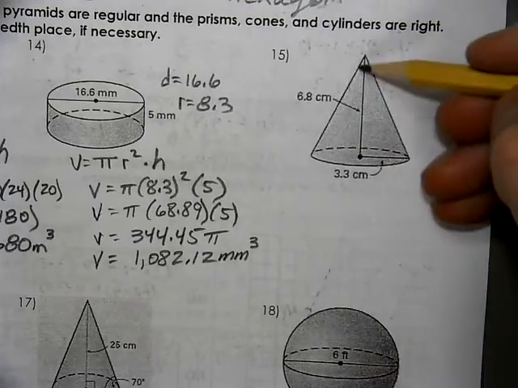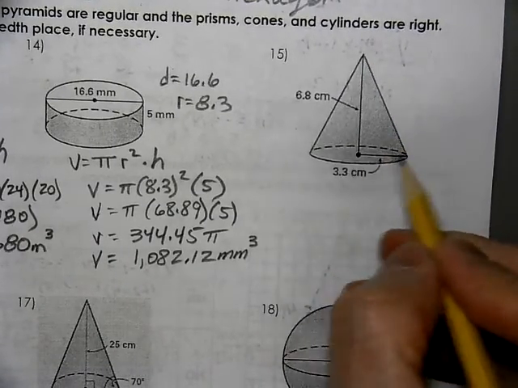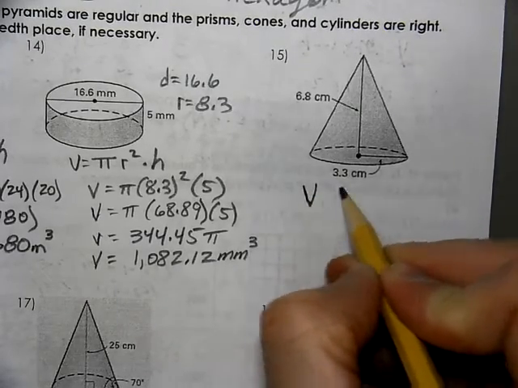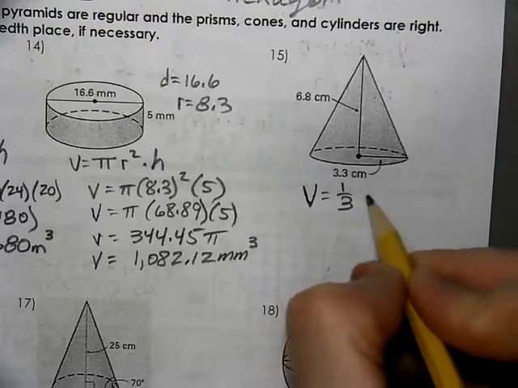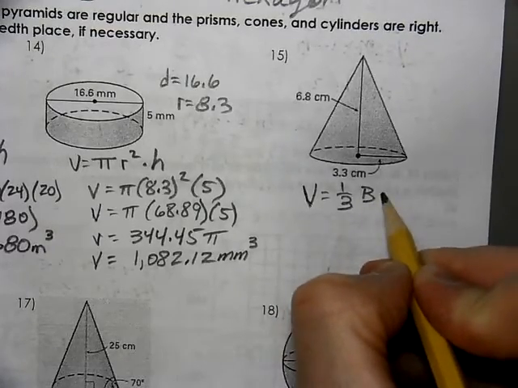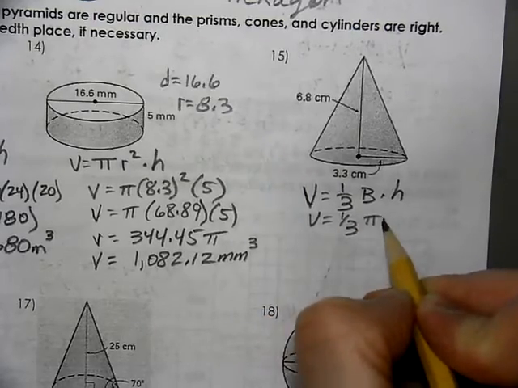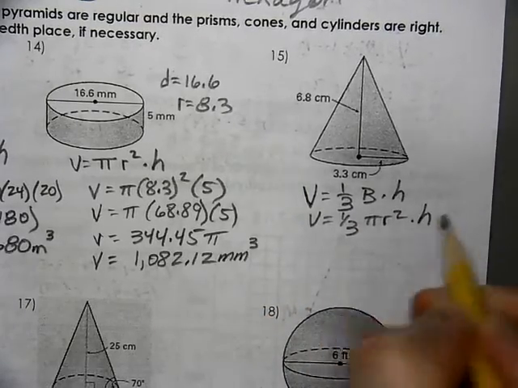Here we have a cone. With this cone we know the height and we know the radius. So the volume equals 1/3 the base times the height. So it's 1/3 pi r squared times the height.